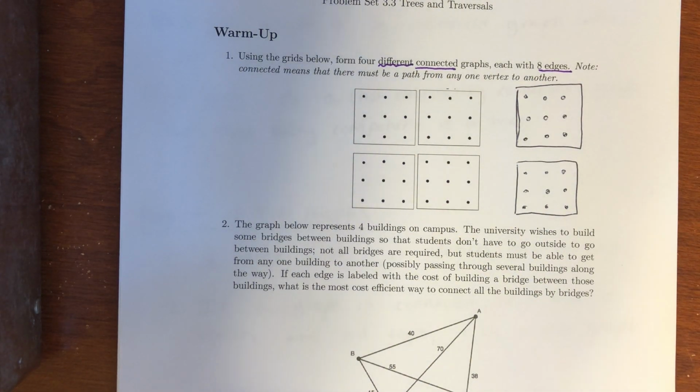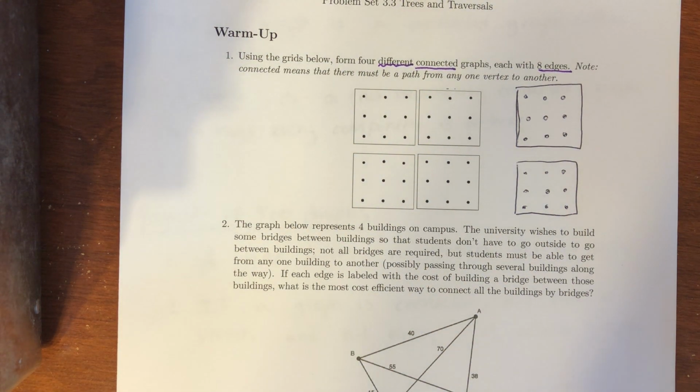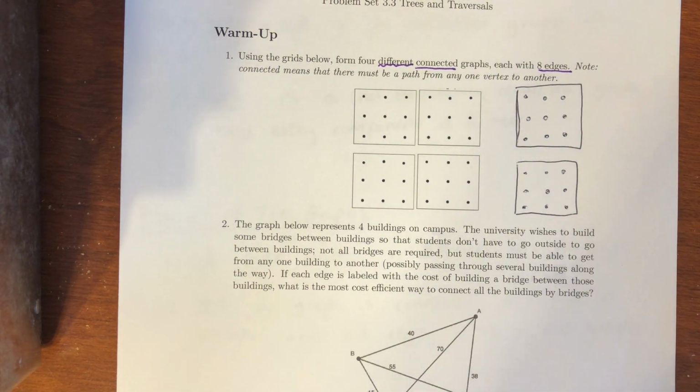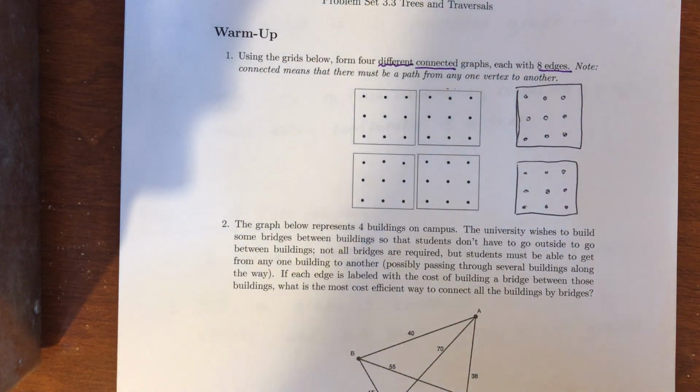In the warm-up to section 3.3, I give you 4 different grids and I ask you to form 4 different connected graphs, each of which has 8 edges. So there's a lot of different possible correct answers here, but I want to point out some good answers and then some which are maybe not entirely correct, just based on my experience with doing this. People tend to make the same mistakes a lot.